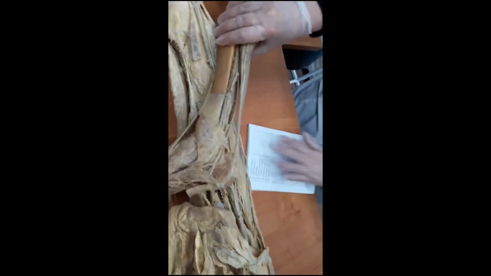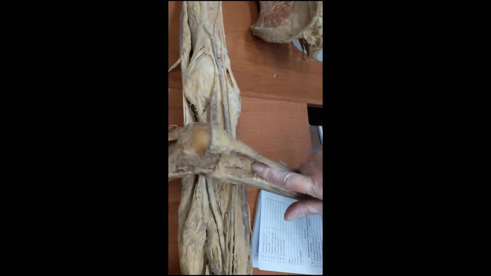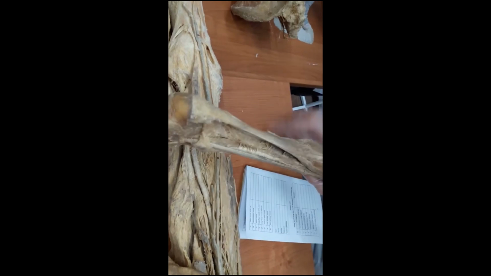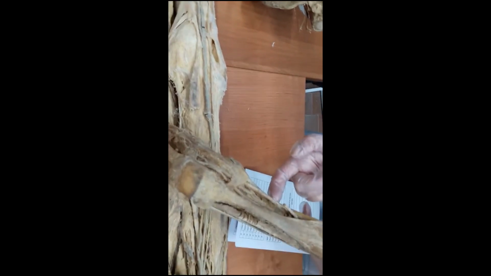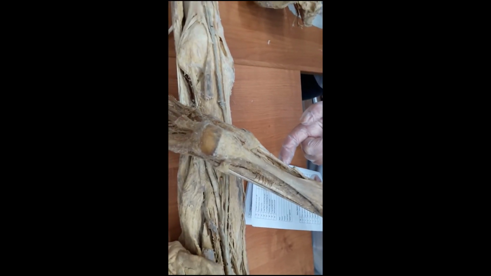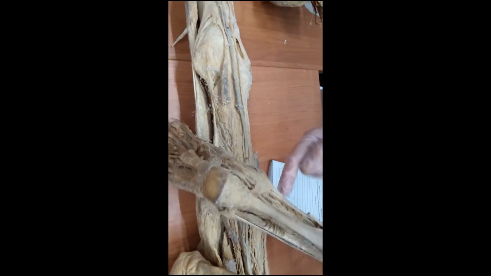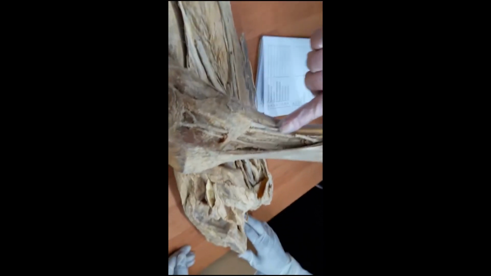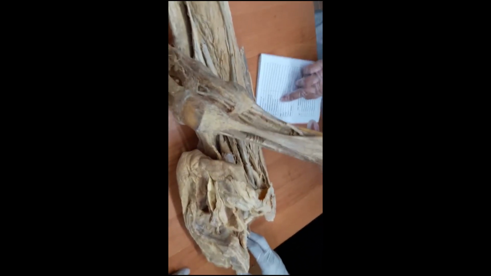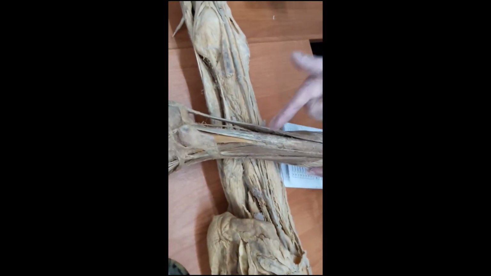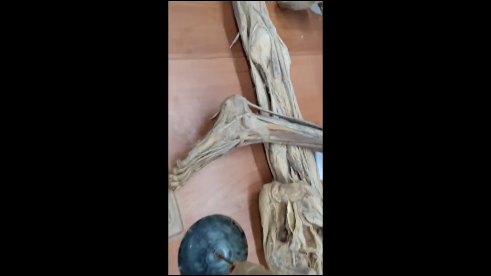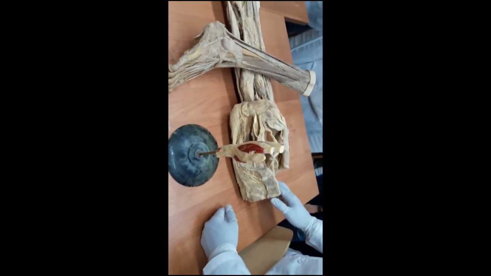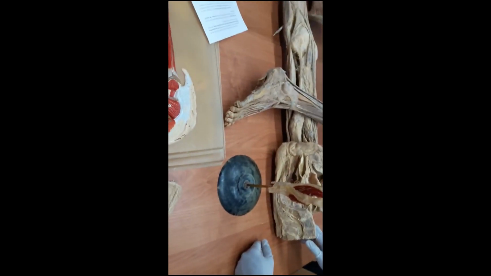Long flexor muscle of the toes. Long flexor muscle of the hallux. Long flexor muscle of the toes. Latin name, musculus flexor digitorum. No, digitorum. Hallux, this. And between, tibial, posterior tibial muscle. Long peroneal and short peroneal. Lateral group. Long peroneal, short peroneal. Topography on this material. Only on this material, not only on this. Okay?